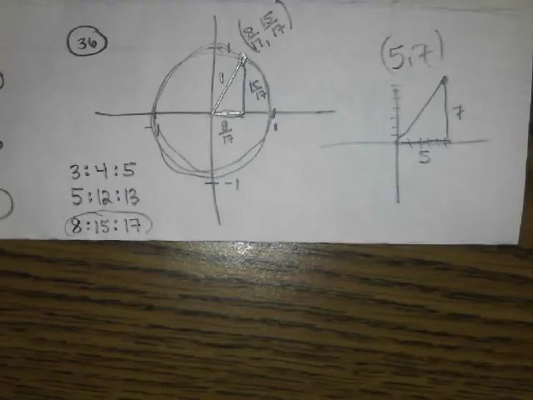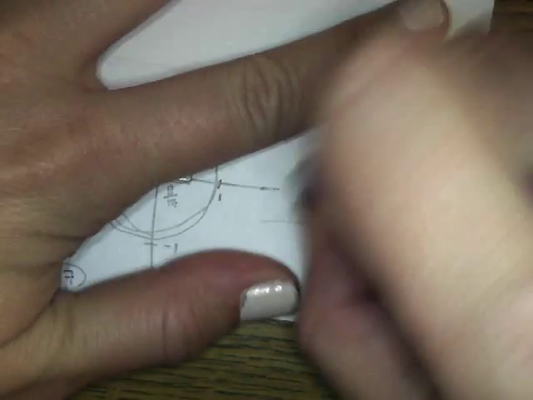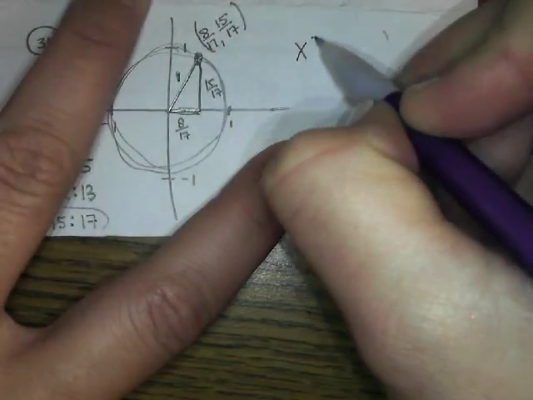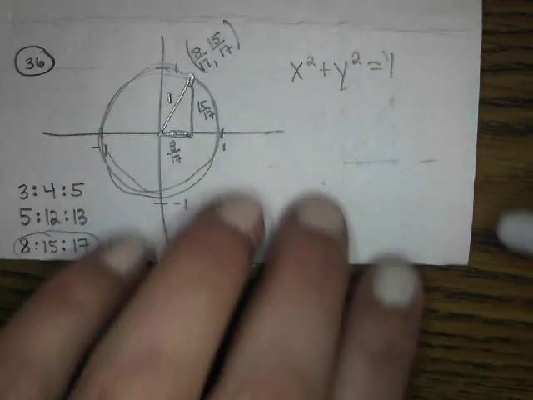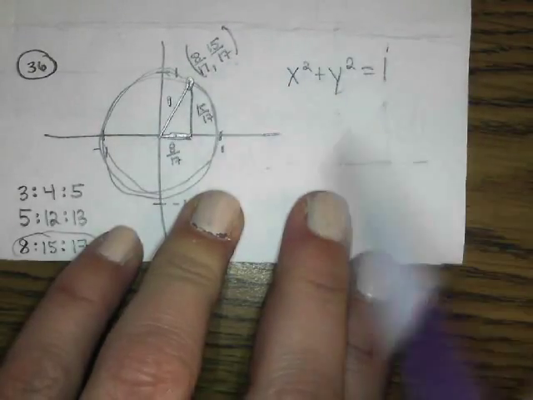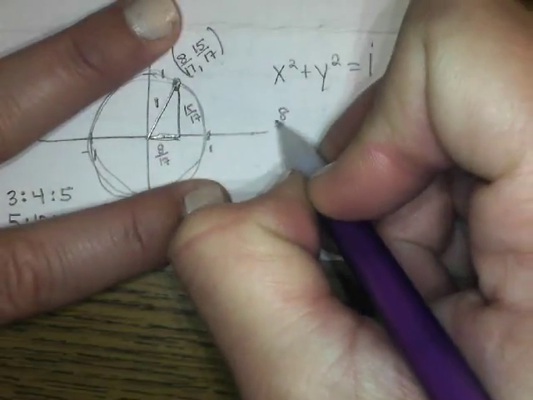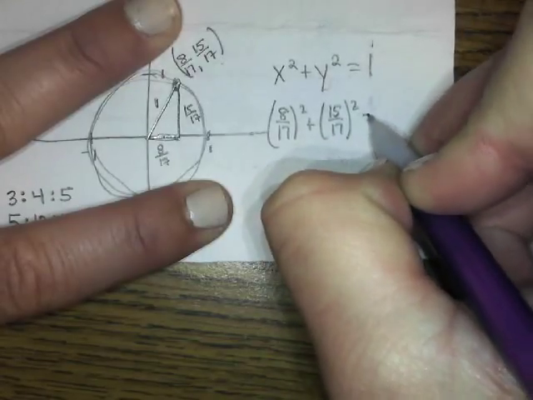And then use the equation of the circle to prove that this point is on the circle. If I want to prove that this point is on the circle, let me get rid of this little side sketch here that we didn't really need. How do I prove that a point is on the equation of a circle, or on the equation of anything? How do you check to see if this point is on this graph? Plug it in. So I'm going to do 8 over 17 squared plus 15 over 17 squared equals 1.